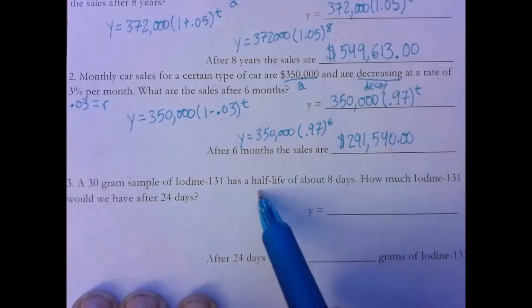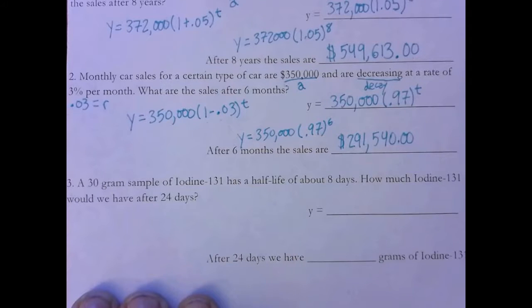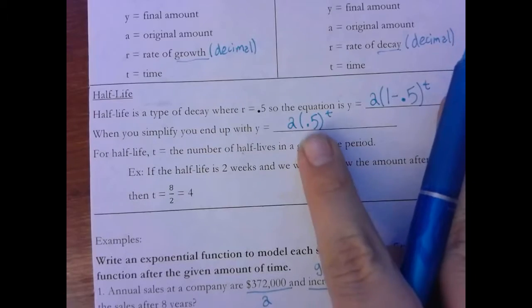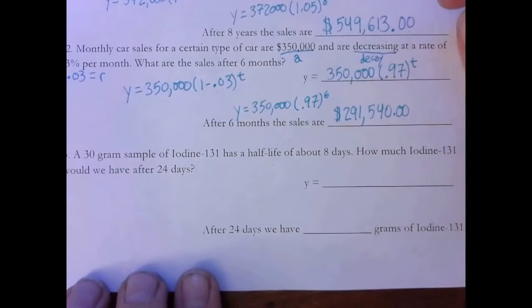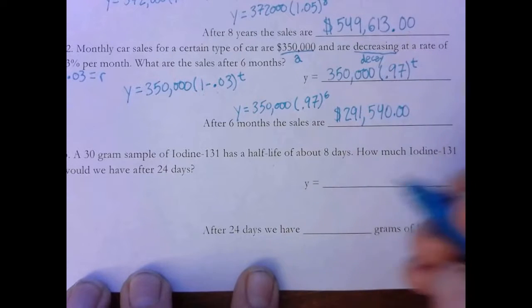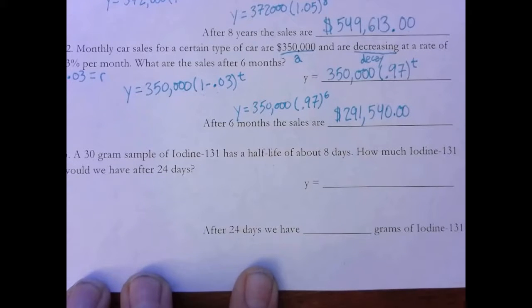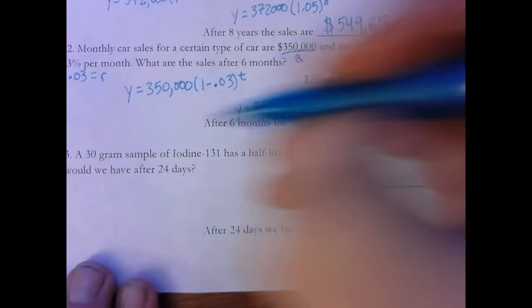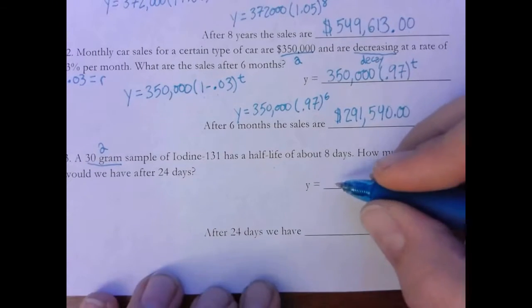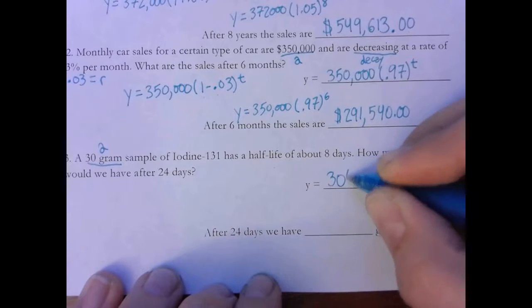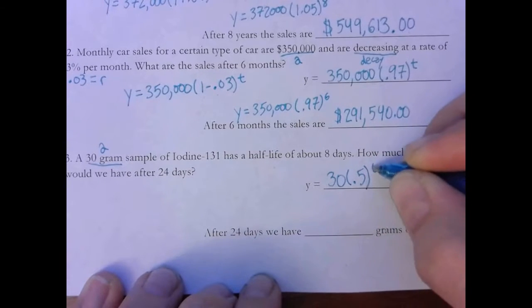So notice we have the word half-life, so we're talking about half-life. So ask yourself, what's the equation for half-life? Well, we have it right up here. Here's our equation for half-life. A times 0.5 to the T. So our equation is A times 0.5 to the T. So we just really need to know what A is. What's our original amount of iodine? Well, that'd be 30 grams. So our equation would look like this. 30 times 0.5 to the T power.